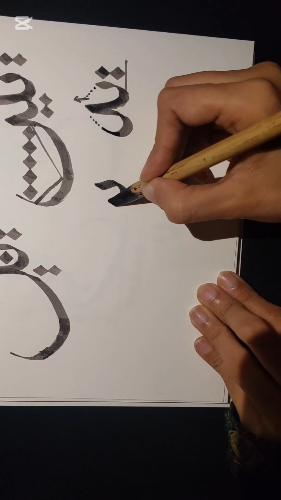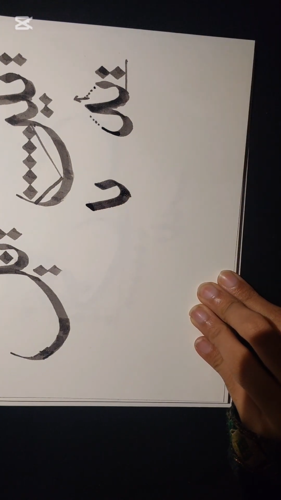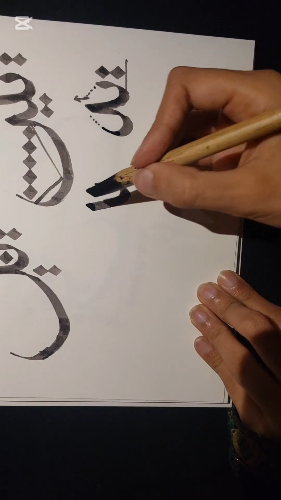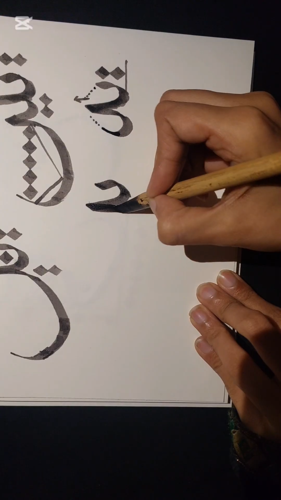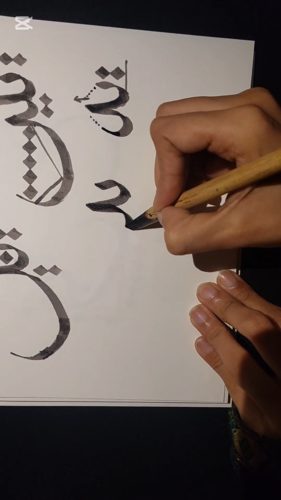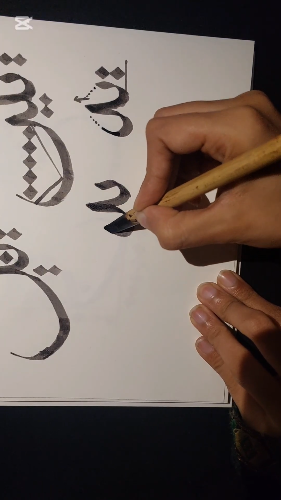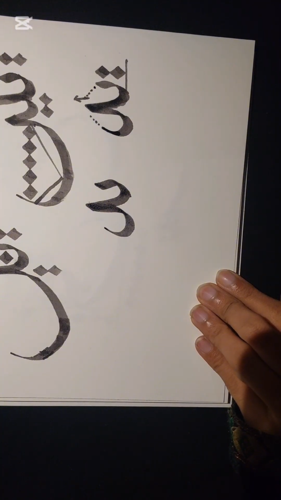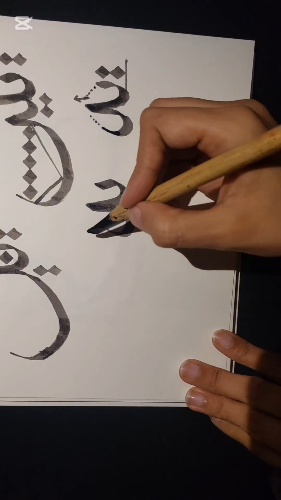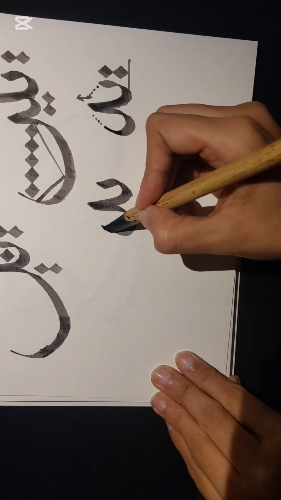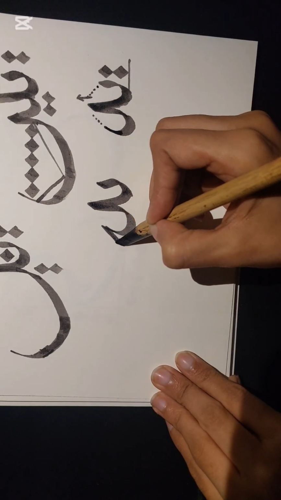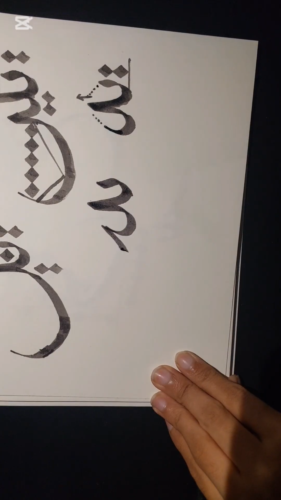Now you're gonna move towards the top left. After that you're gonna make a straight movement, straight from here, and then you're gonna curve towards the right. Here we have a shape like this. After this right curvature, you know how to write ba when it comes at the end of some word.